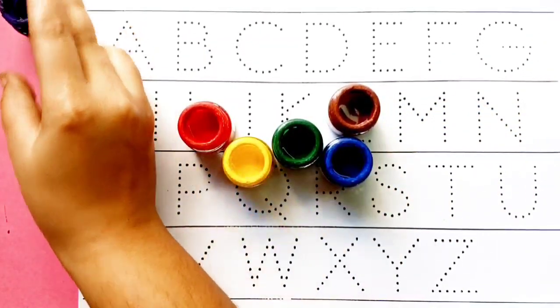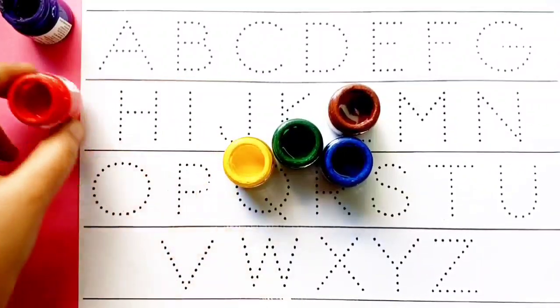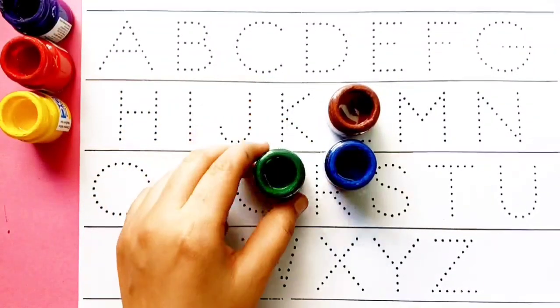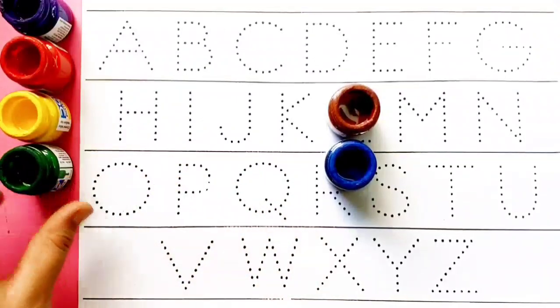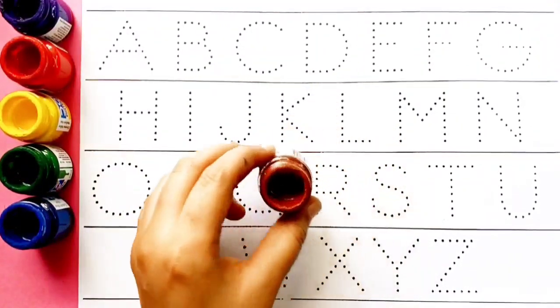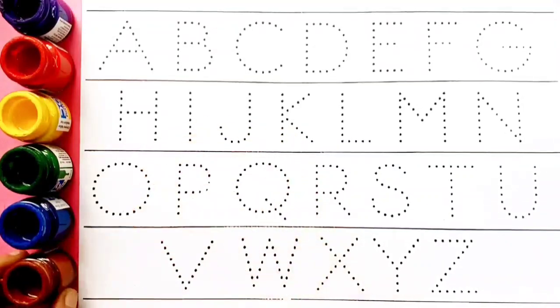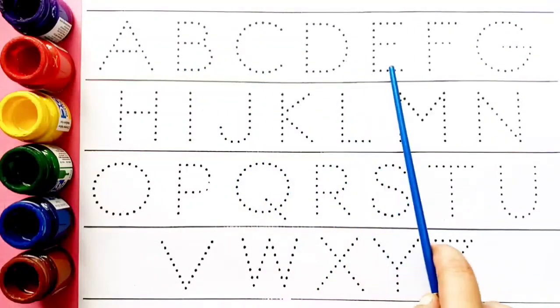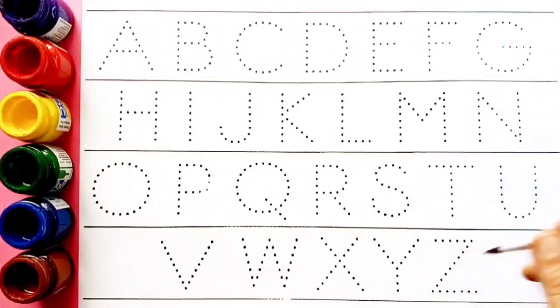Violet color, red color, yellow color, green color, blue color, brown color. A, B, C, D, E, F, G.